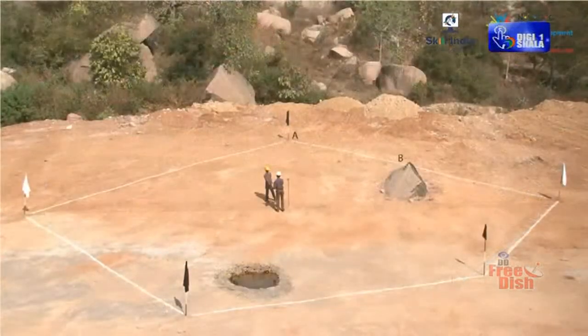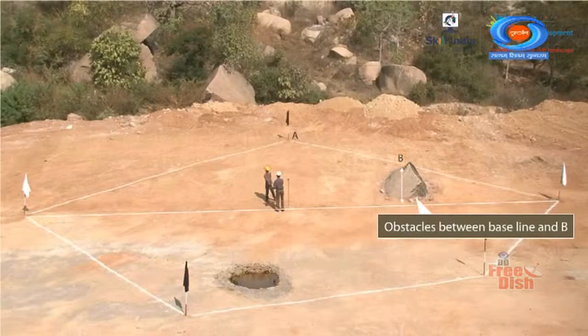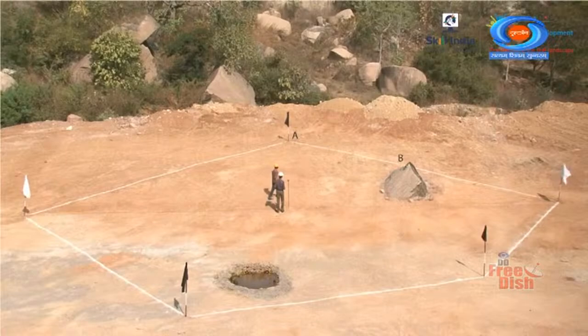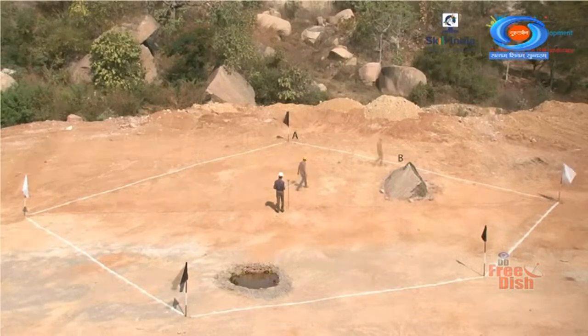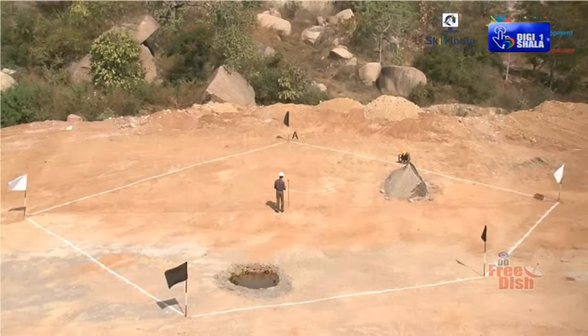But what about an offset to connect B with the baseline? As you can see, there are obstacles between the baseline and B, making it difficult for a perpendicular offset to be taken between the baseline and B. So, you must take an offset from the baseline at a point which is closest to B, although not perpendicular to it.